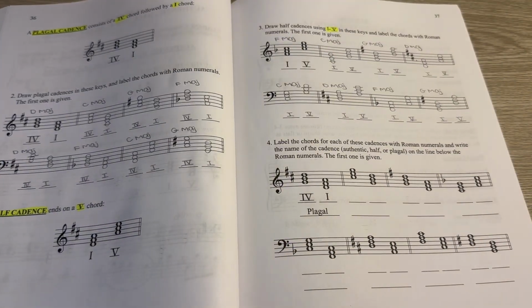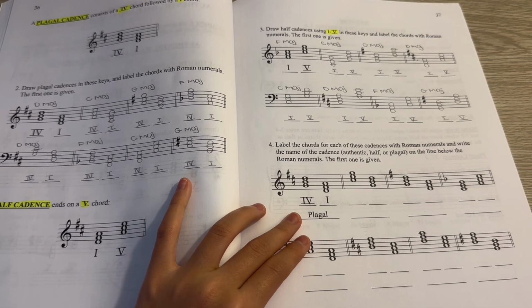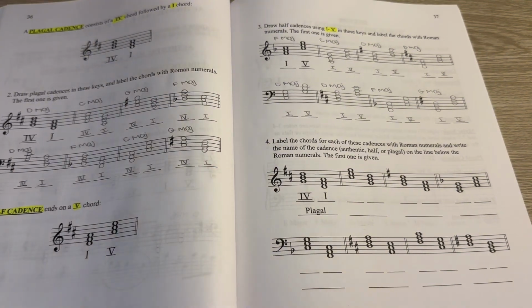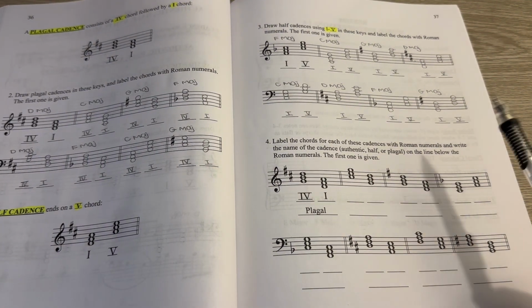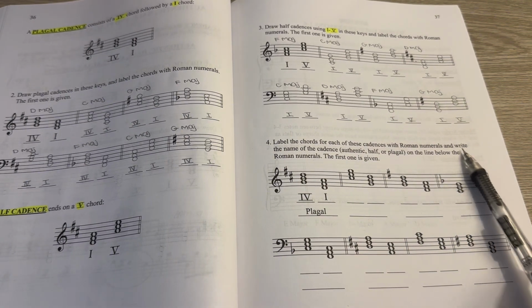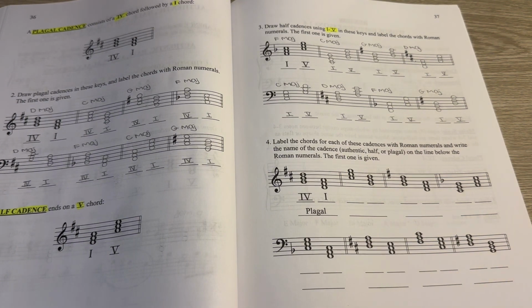Okay, so next we are given the triads, but we have to label the Roman numeral and what kind of cadence it is, okay? Awesome. So first, what we have to do is, actually, let's read this first. It's always good to read the question before we actually do it. So label the chords for each of these cadences with Roman numerals and write the name of the cadence, authentic, half, or plagal on the line below the Roman numerals. The first one's given. Okay, so basically similar to how I explained it, but yeah, it's always good to read.